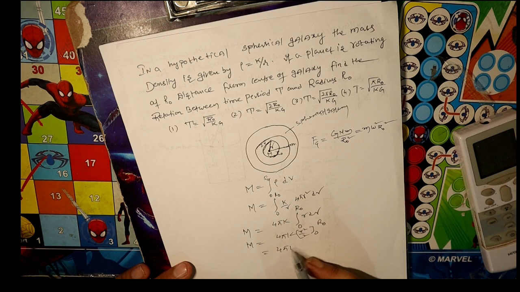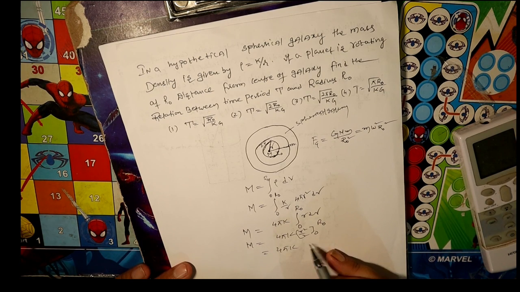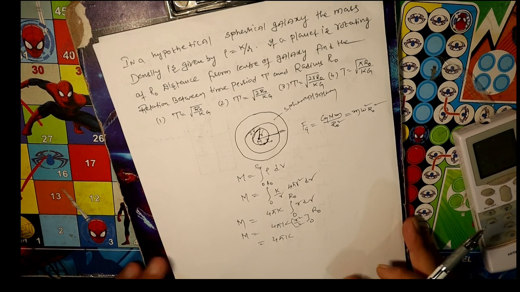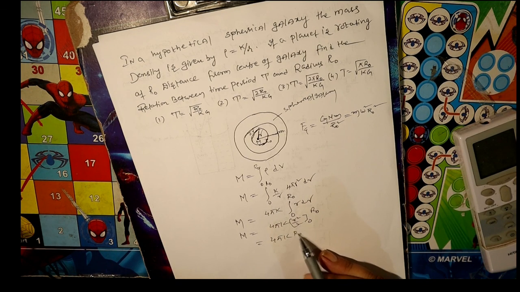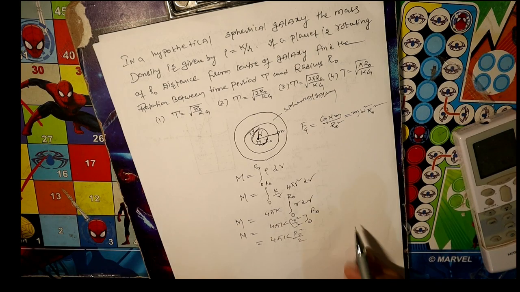Substituting the limits, we get r naught square by 2.